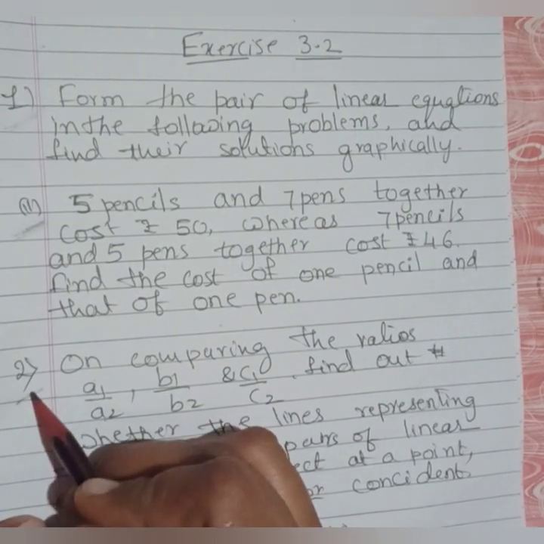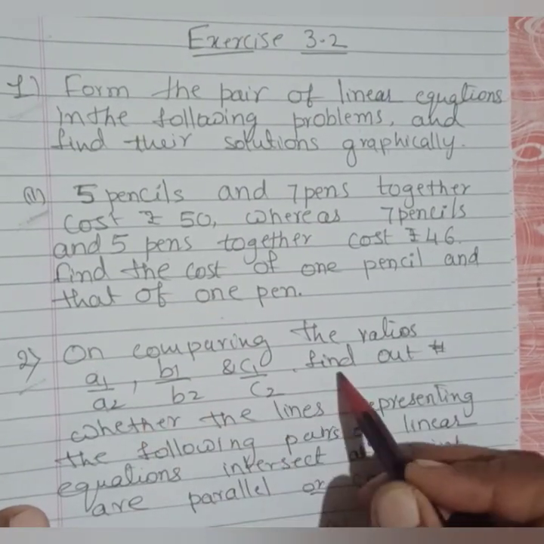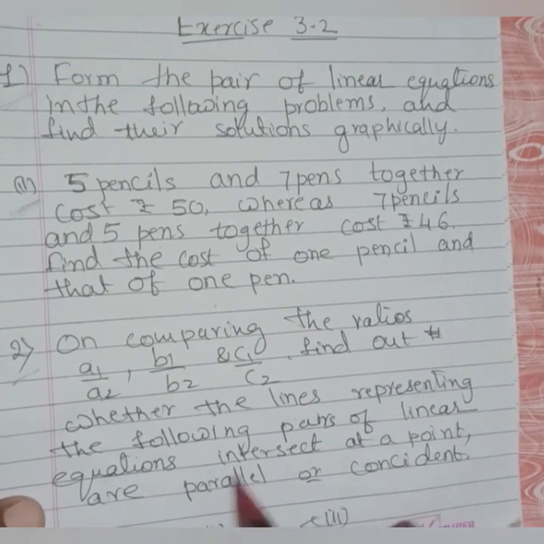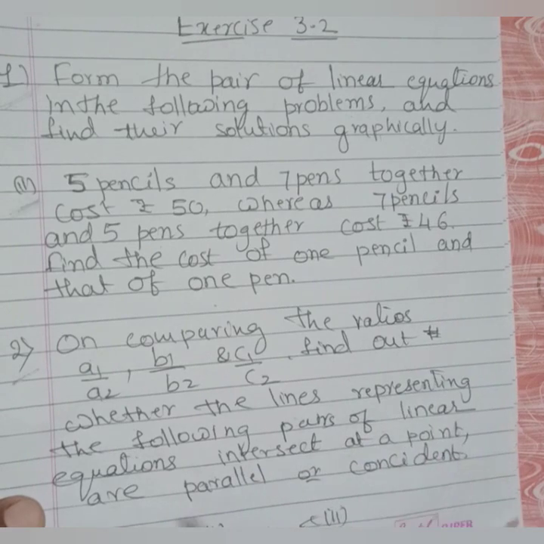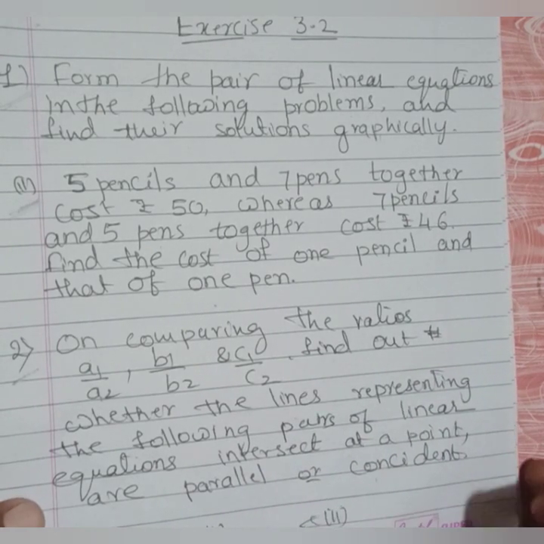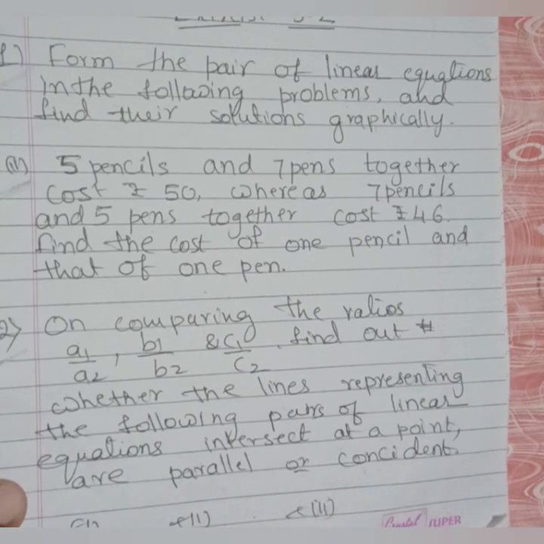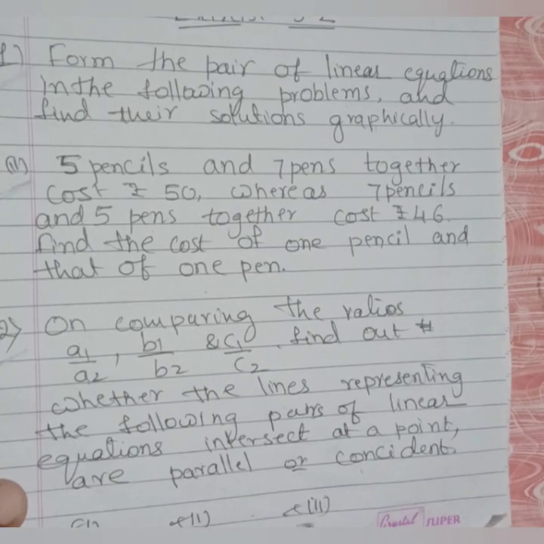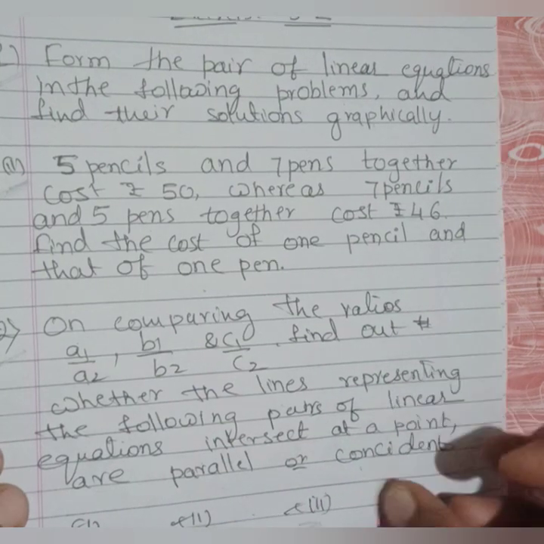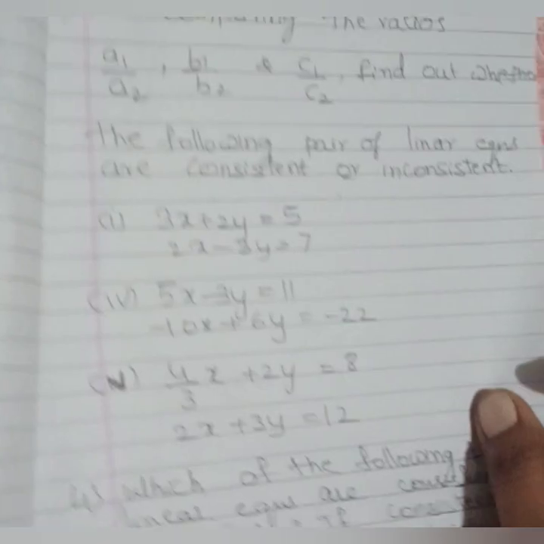Second question, the main question: on comparing the ratios, find out whether the lines representing the following pairs of linear equations intersect at a point, are parallel, or are coincident. You have to practice all the sums, because you have the conditions and all. You have been given three sub questions, so practice all three of the second question. Very simple, they are, because you just have to find the ratios. Then next, you go with the third question.